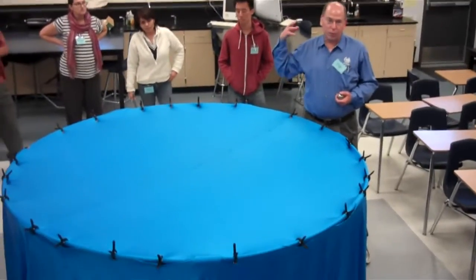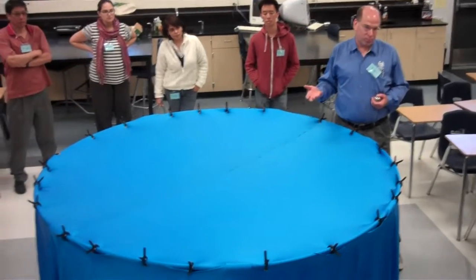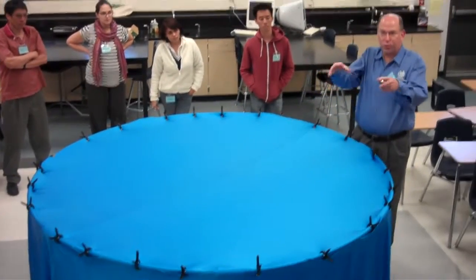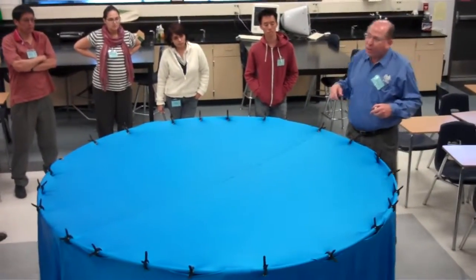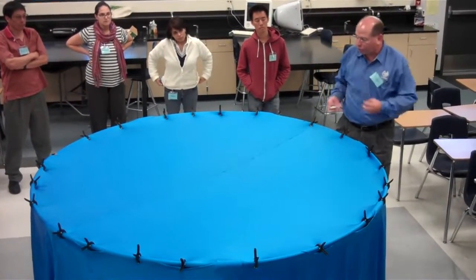Relativity, the explanation for gravity is that matter bends space. So you put mass in a place in space, it warps space-time, and objects are not feeling a force of gravity, they're just following the natural curvature.